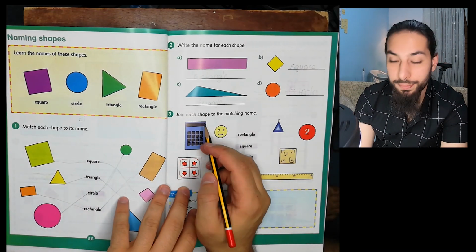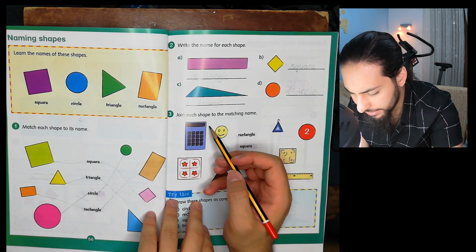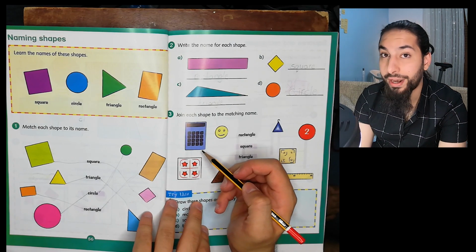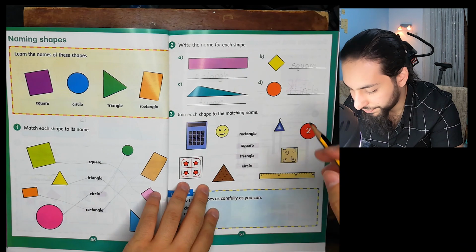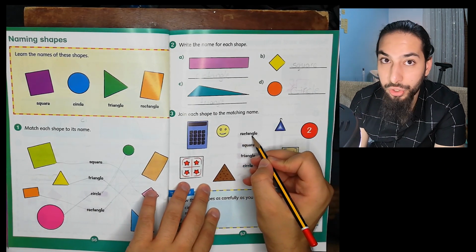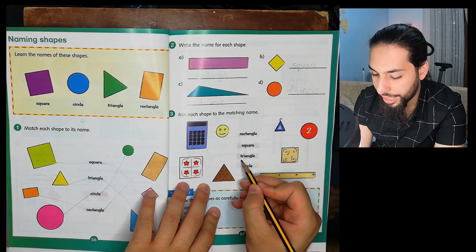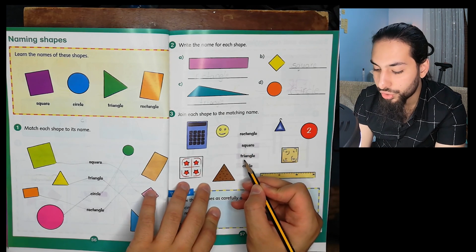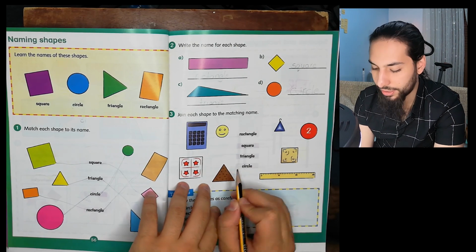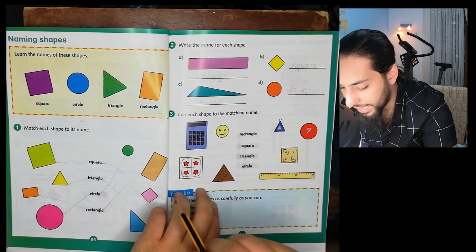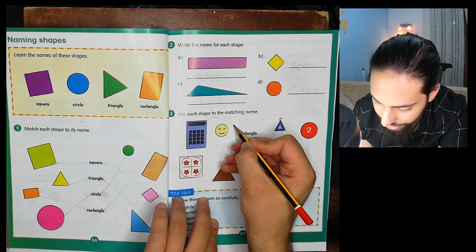Join each shape to the matching name. Okay, so what's this? Doesn't look like a square. It is very long. So that's a... Oh, okay, let's read these first. Rectangle, square, triangle, circle. Okay, so first let's start with a rectangle. Yes, this looks like a rectangle, so you just match it here.